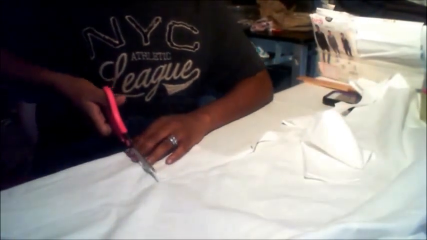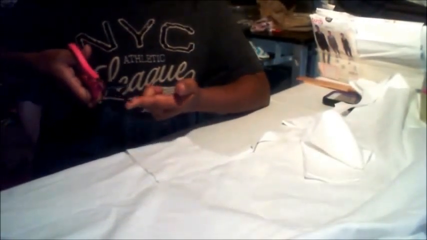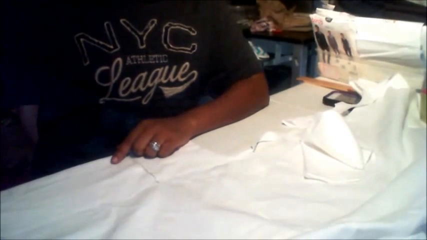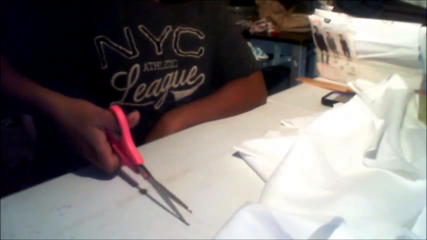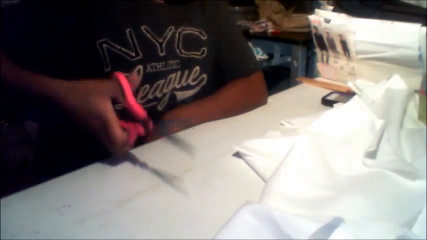Listen, when you're cutting, you want to leave the bottom of your scissors on the table as you're cutting, and you are only moving the top and sliding because you don't want to chop your fabric. Okay. Tip.